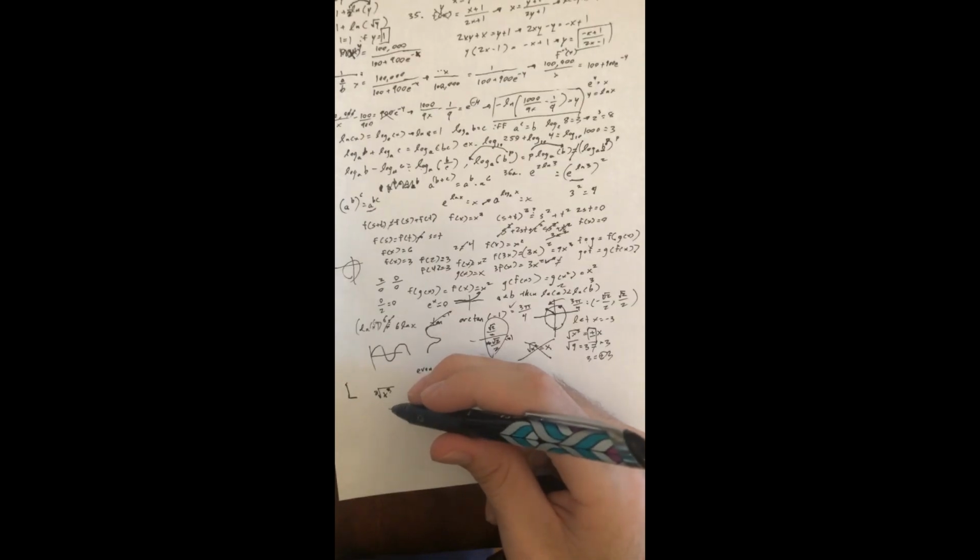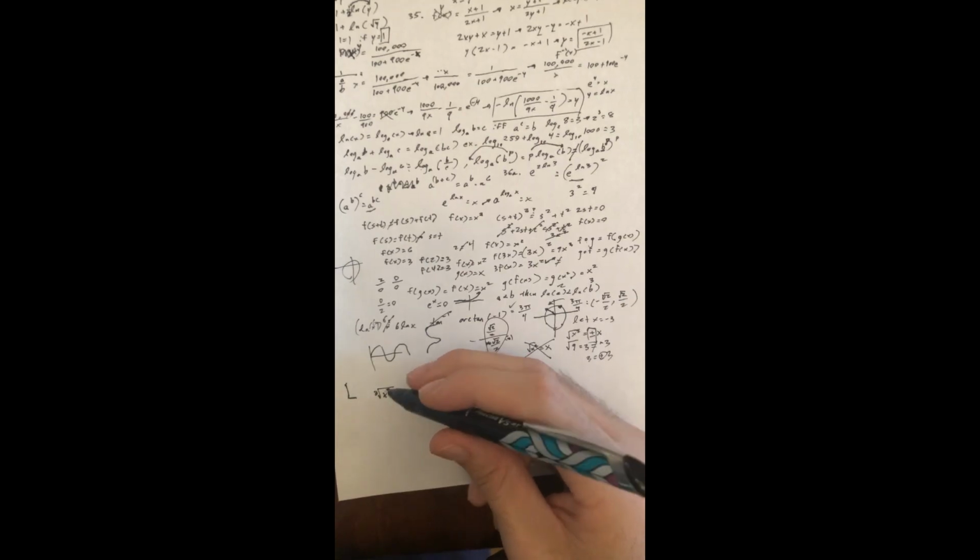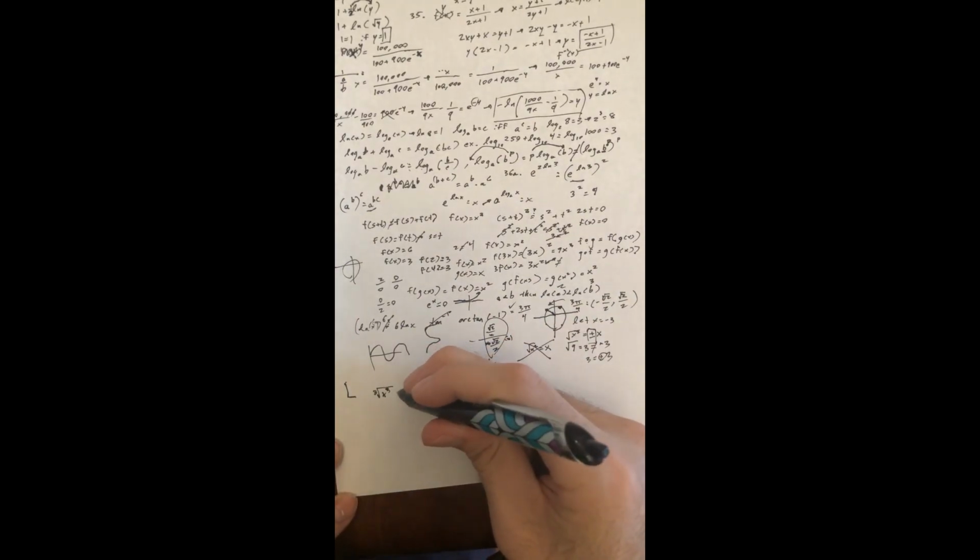Negative 2 cubed is negative 2 times negative 2 times negative 2, which is negative 8. And the cube root of negative 8 is what number multiplied by itself 3 times gives you negative 8? Well, it's negative 2. We just did that here. So this is equal to negative 2.